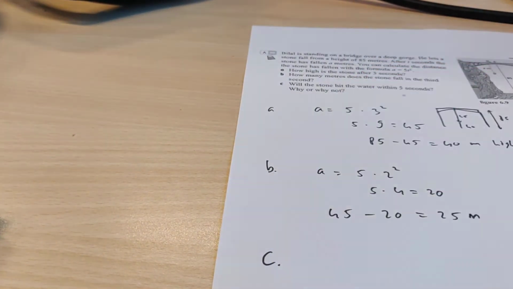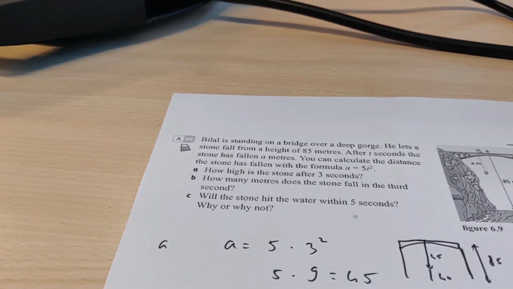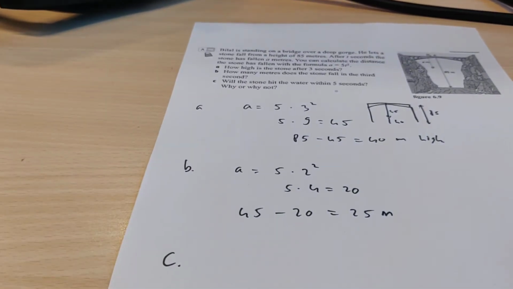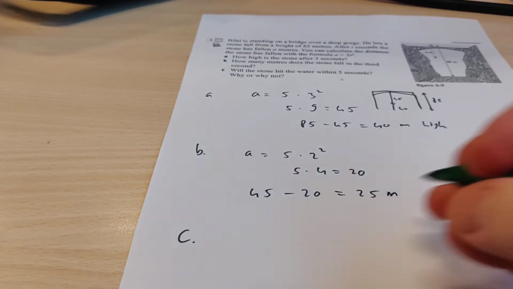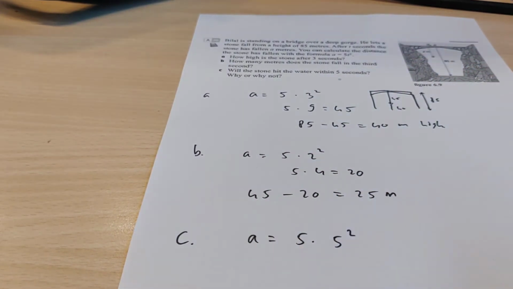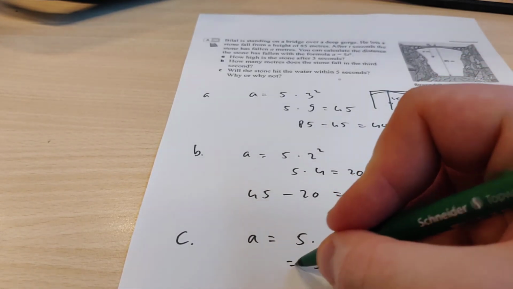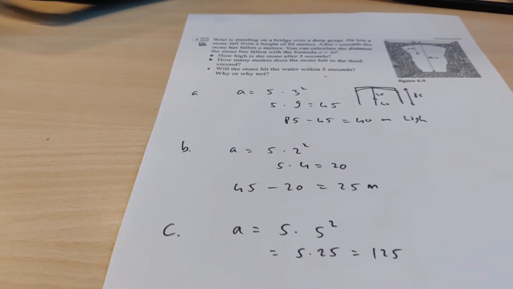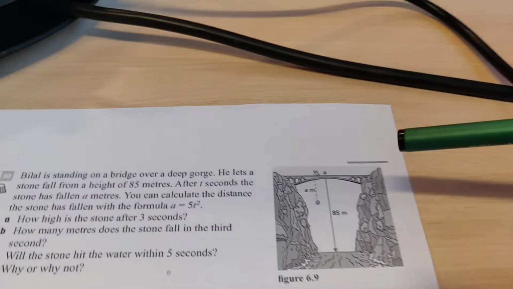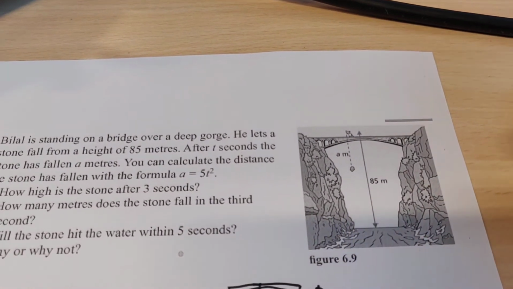And then exercise C. The question says, will the stone hit the water within 5 seconds? Why or why not? Okay. Well, to figure this out, we can just calculate where the stone is after 5 seconds. So I'm going to fill in 5 here on the spot of the t. Well, 5 squared is 25, and 5 times 25 is 125. So after 5 seconds, the stone has fallen 125 meters. But this distance is only 85 meters, so that means the stone already reached the bottom earlier than that.